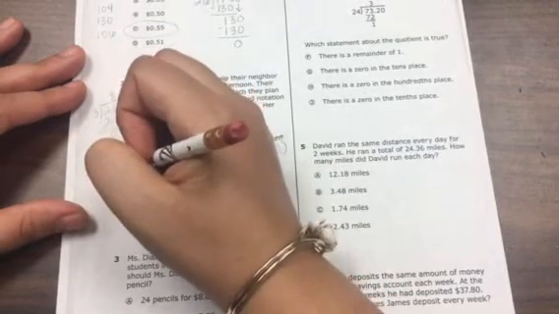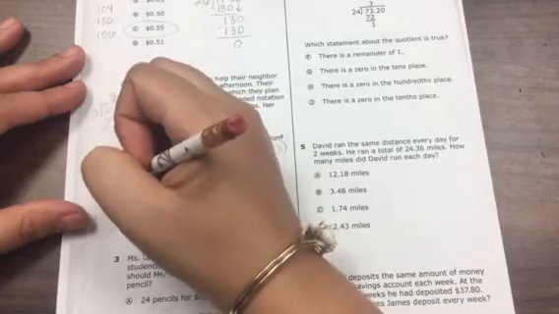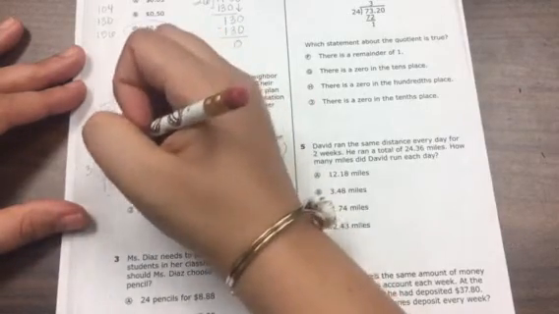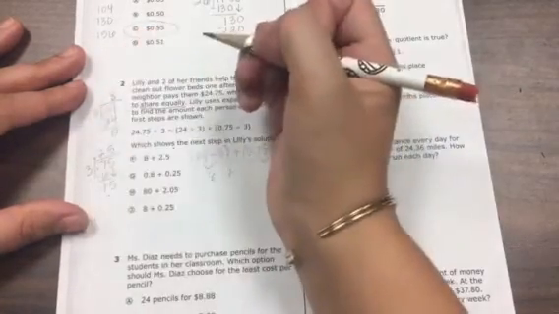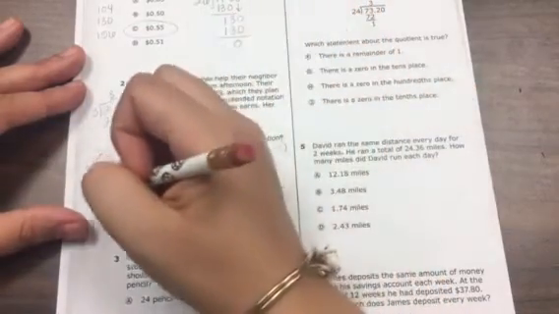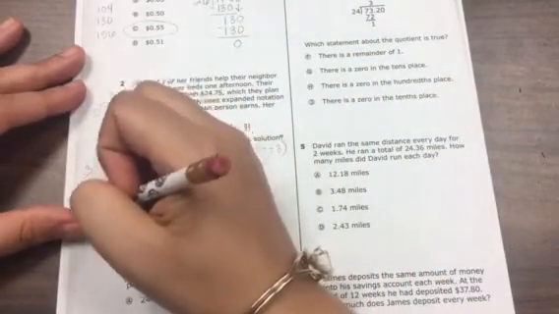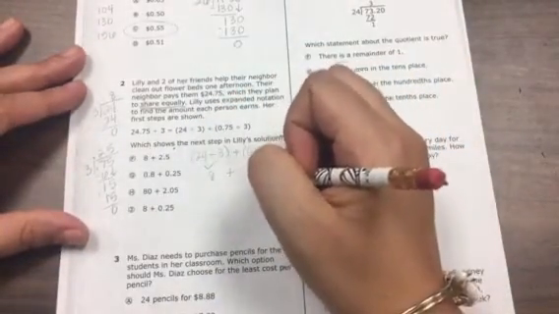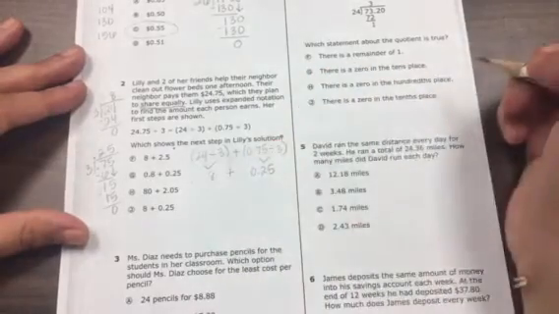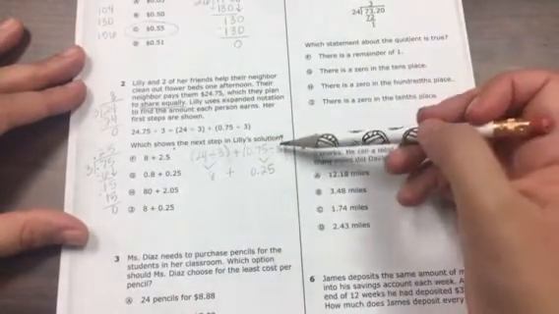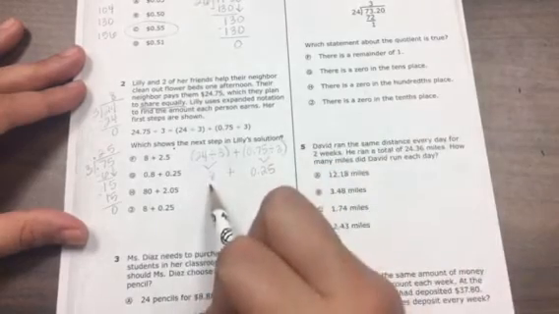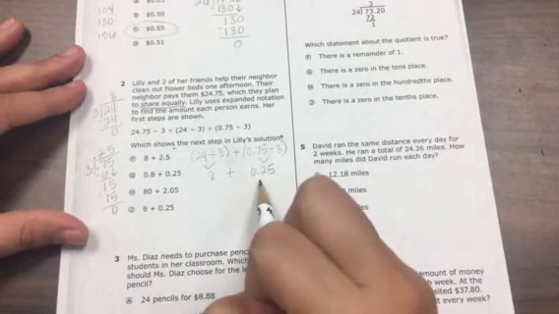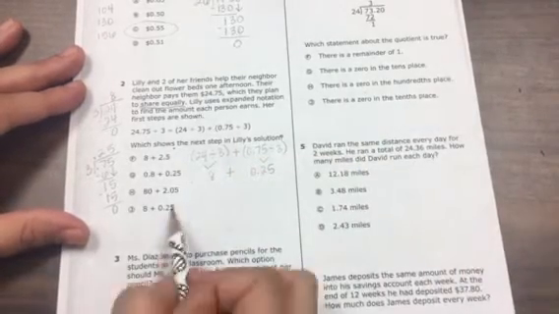Subtract, you get 1. Bring down the 5. 3 goes into 15 5 times, and then we subtract, and we don't have a remainder. So our answer is 25 cents. Okay? So that's the next step, and we got 8 plus 25 cents, which is letter J.